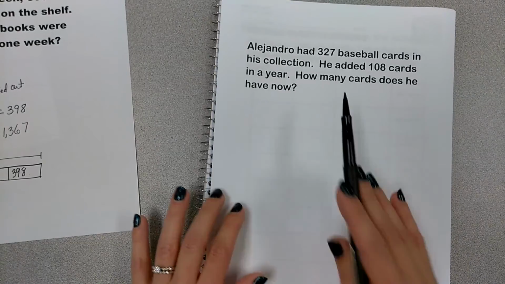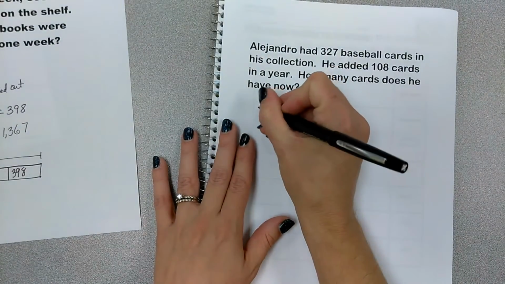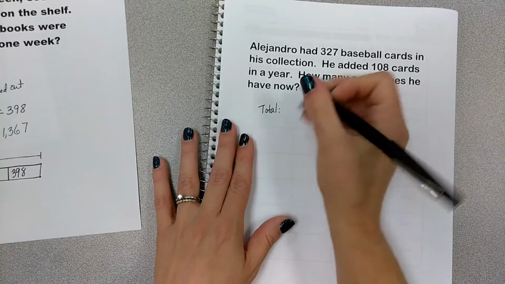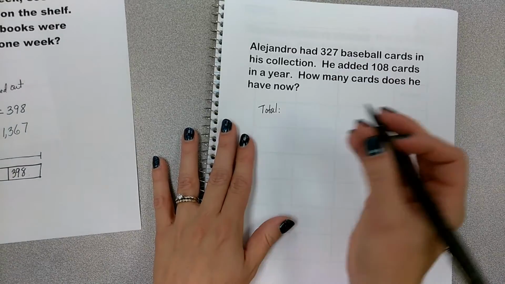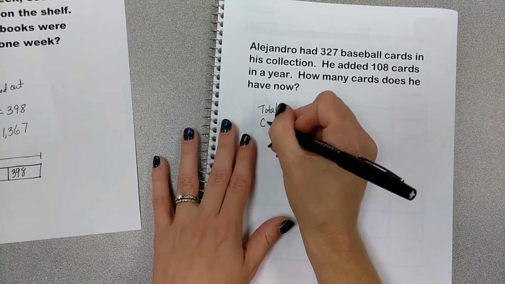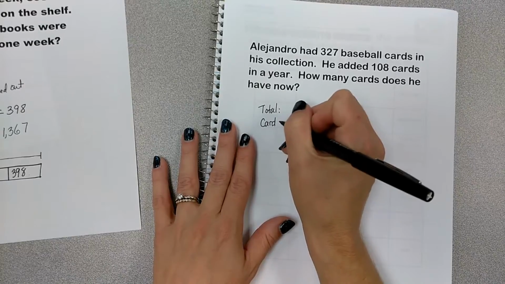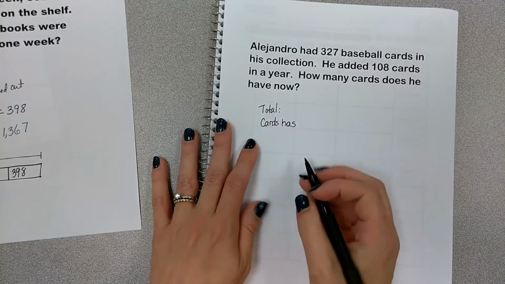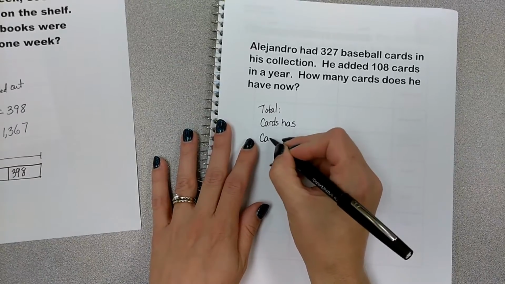Okay, so now, do we know the total? Do we have cards he has, and cards added?